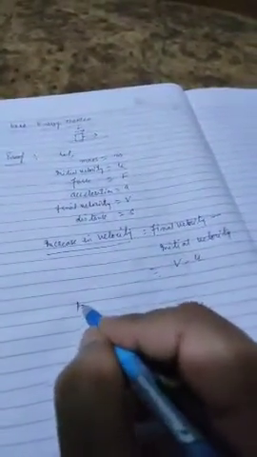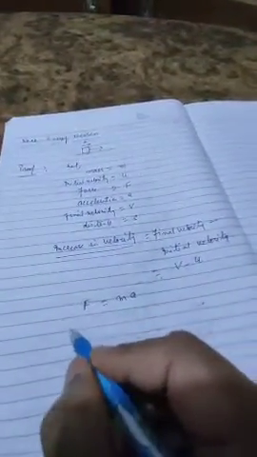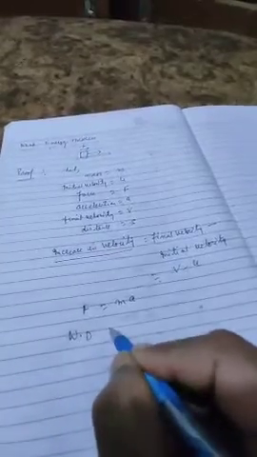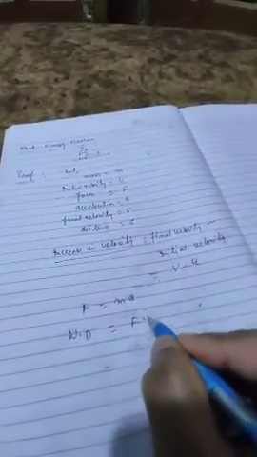Now according to Newton's second law of motion, F is equal to ma, and the work done by the force is equal to force into displacement.